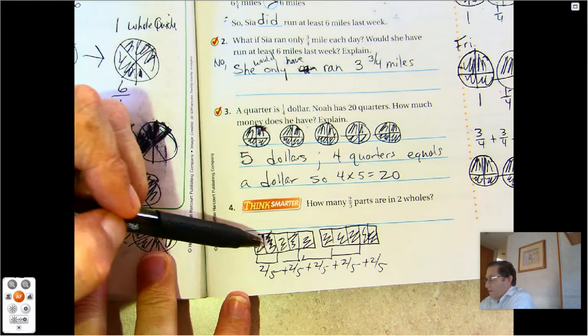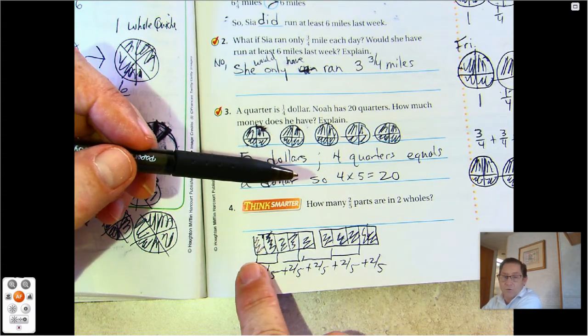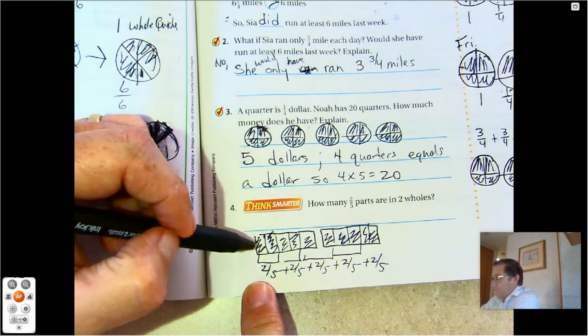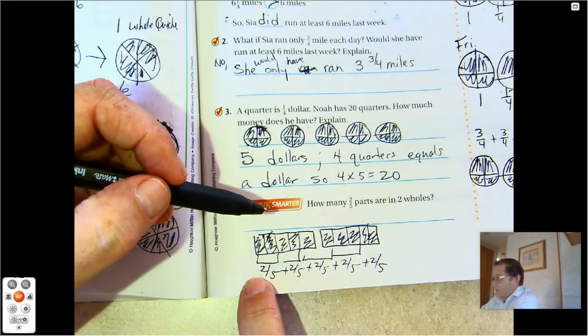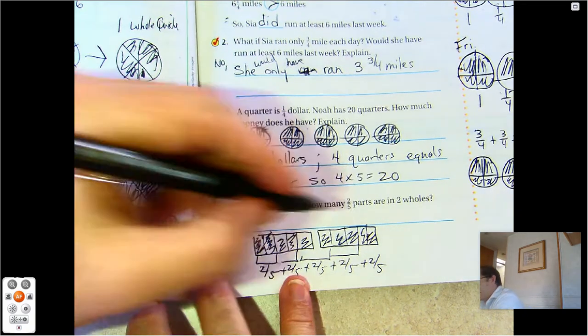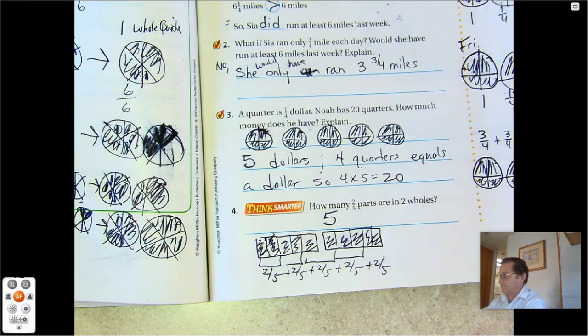All we did was, I knew it had to be 2 wholes. There were 5 parts in each of the wholes, represented by this denominator. And then I just grouped sets of 2s. So 1, 2, 3, 4, 5 sets of 2. So 5 2/5 parts.